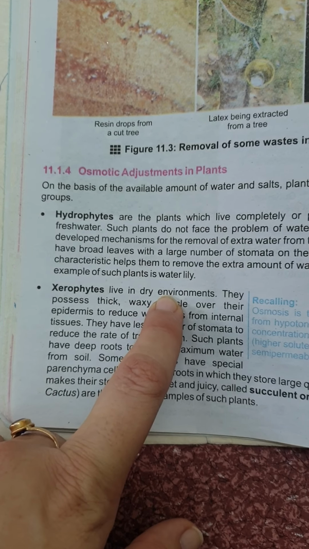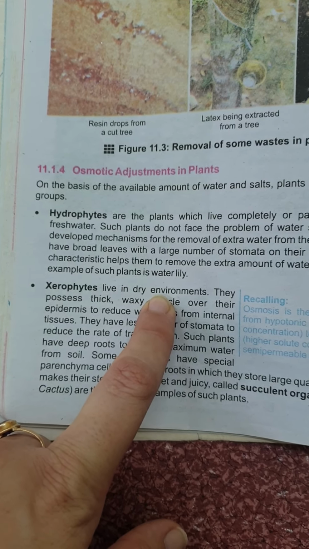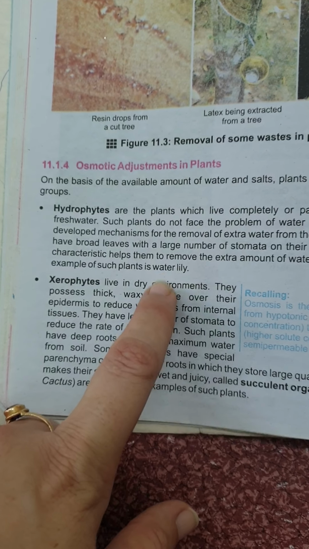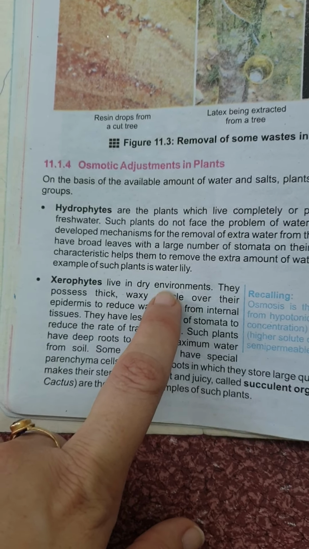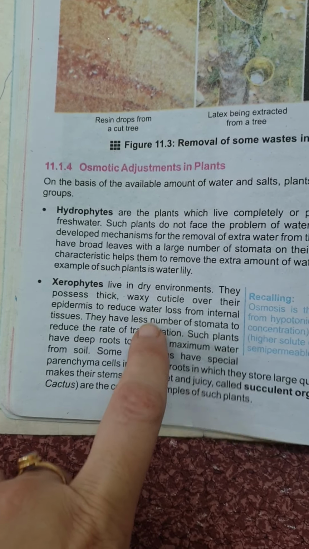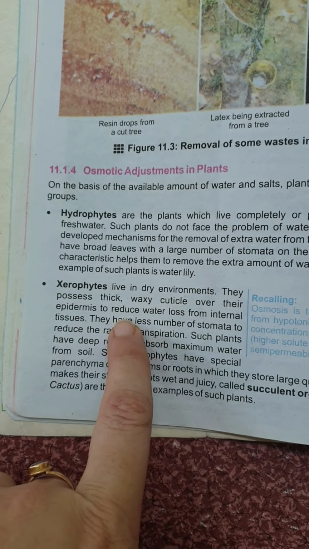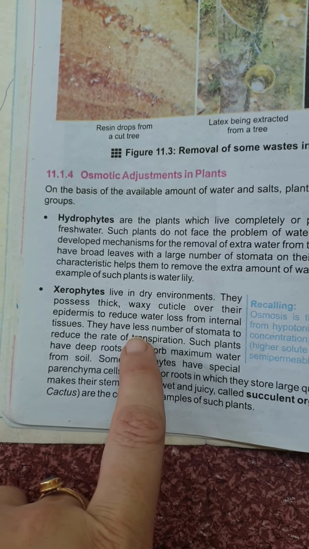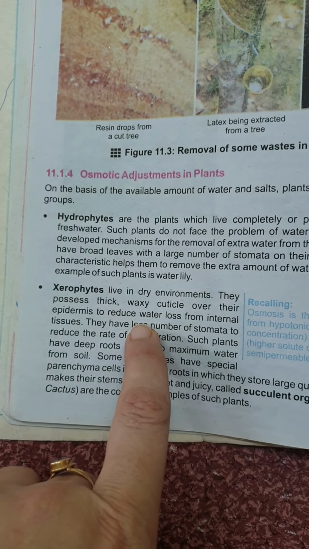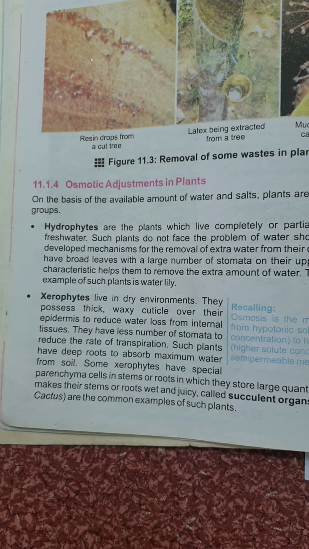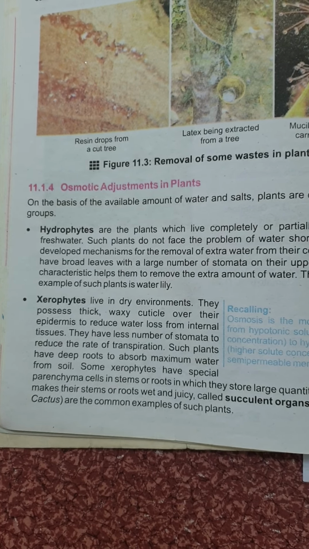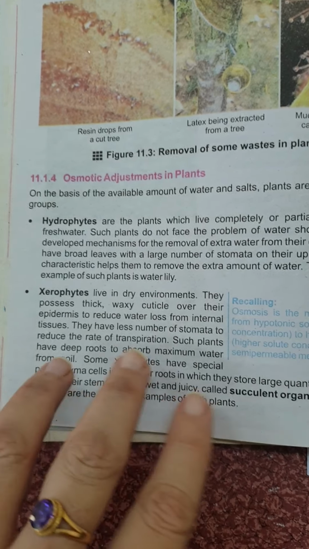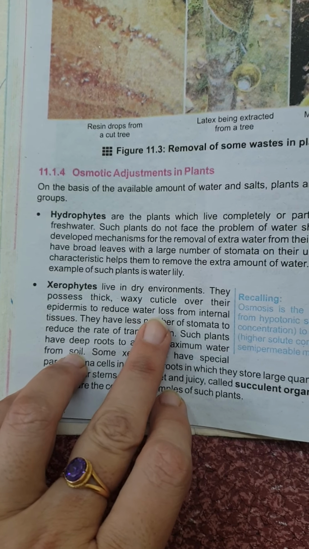Dry environment means that they have less water and more salts. It means the outer environment is hypertonic. The plant's internal environment is hypotonic. In such an environment, how do the plants make water available to their internal parts? How do they reduce water loss?